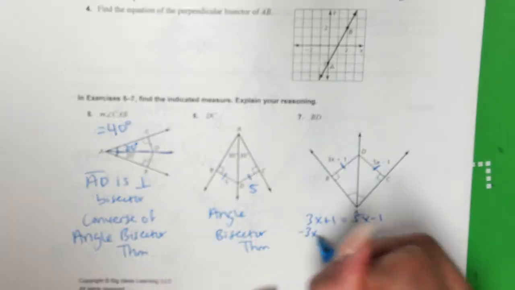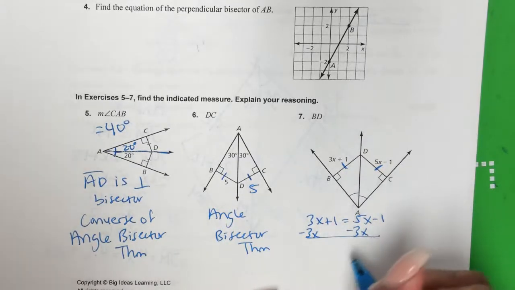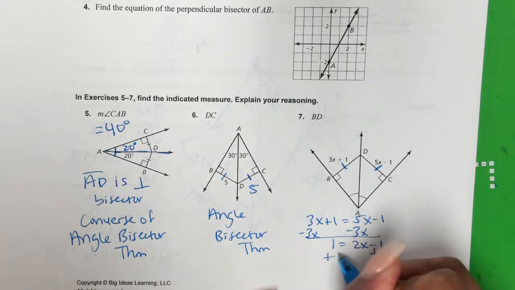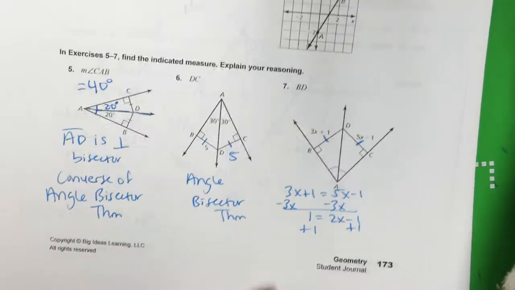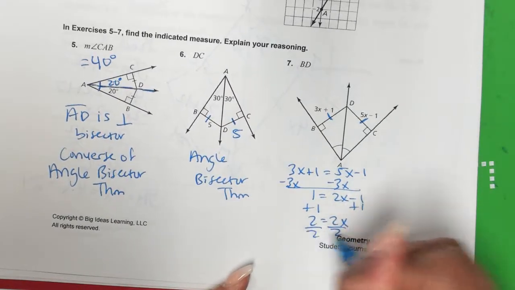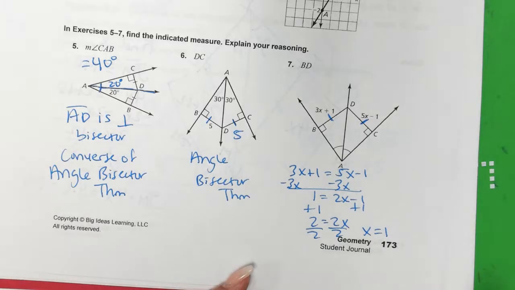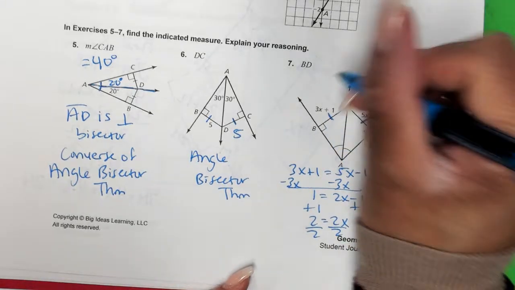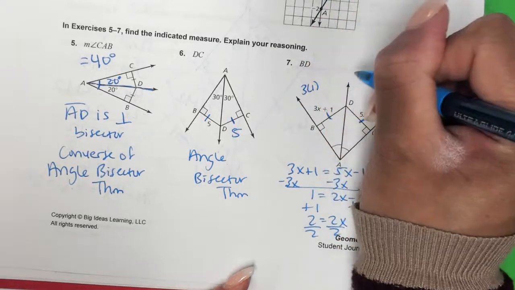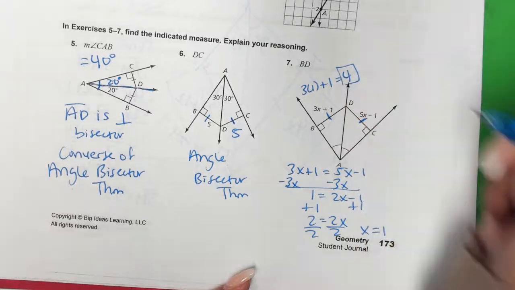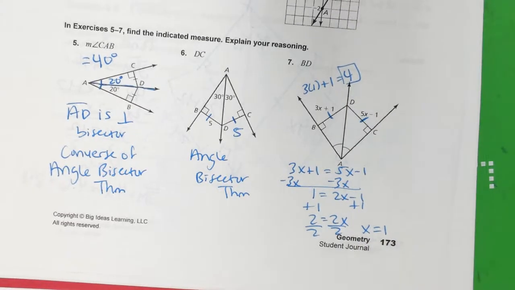And I'm going to subtract 3x from both sides. So I end up with 1 equals 2x minus 1. And when I add 1 to both sides, I have 2 equals 2x. And when I divide by 2, x equals 1. But it's asking for the measure of BD. So I have to plug 1 back in. So I have 3 times 1, which is 3, plus 1, which equals 4.